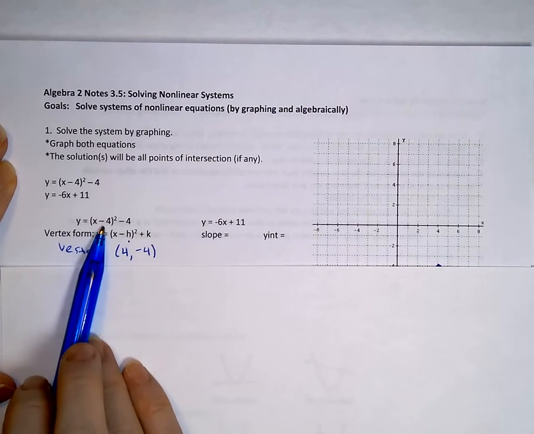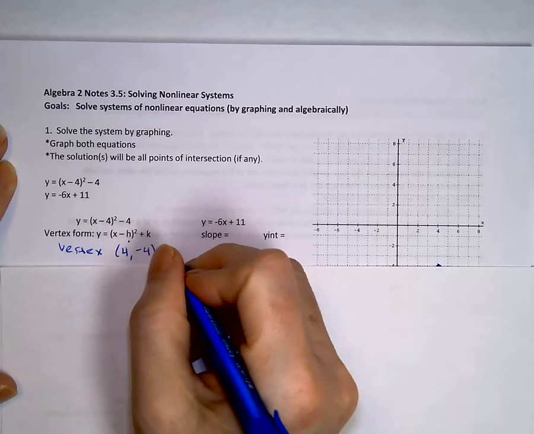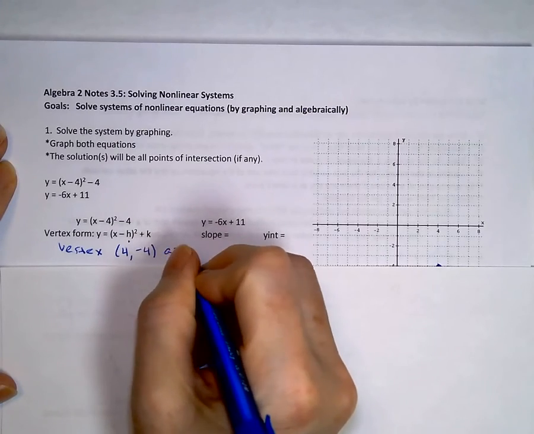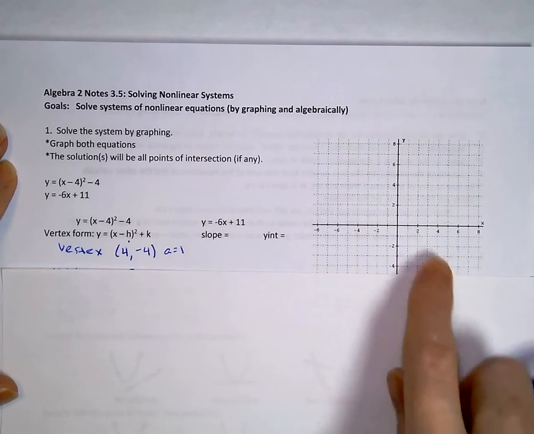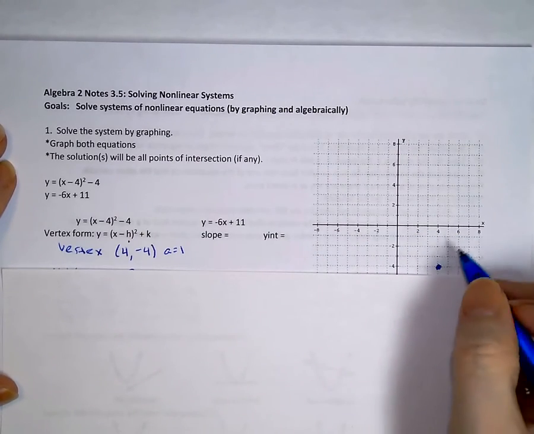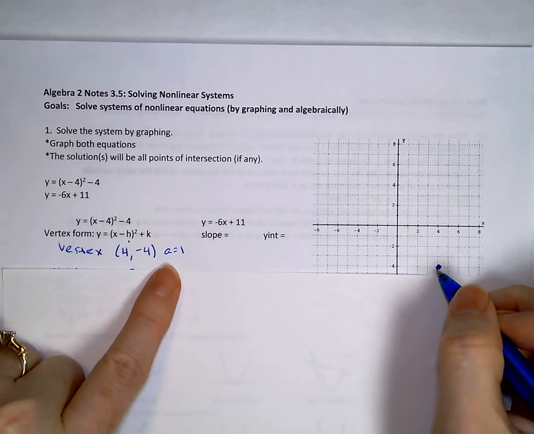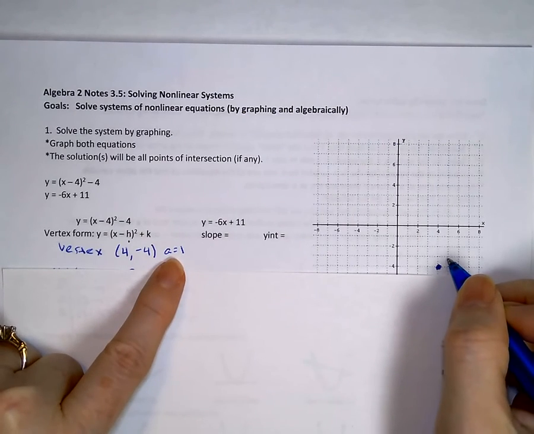So remember, opposite sign inside of the parentheses, same sign outside the parentheses. And our a happens to be 1. So you can plot that point for (4, -4). If you don't have graph paper, just a sketch of the XY axes and tick marks are fine. And then from here, if you want to use your stretch factor, great. You're going to make a horizontal move, square it, and multiply by a. So 1 squared is still 1 times our a of 1 is 1.